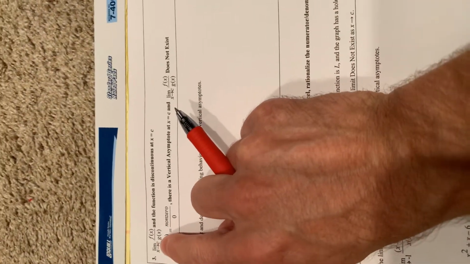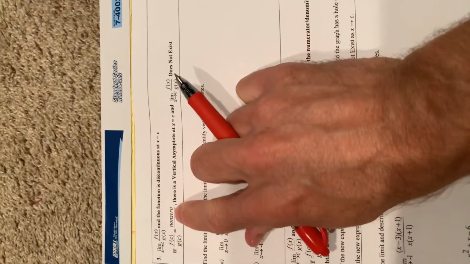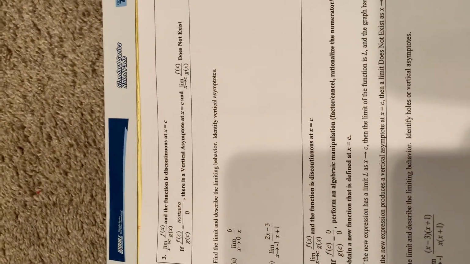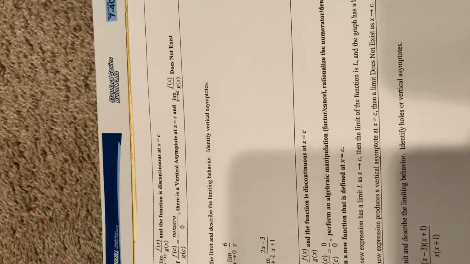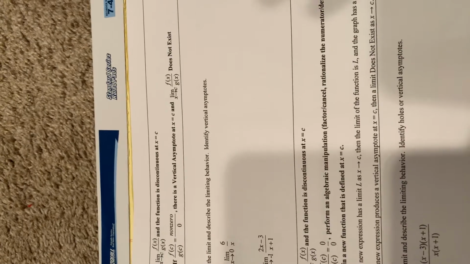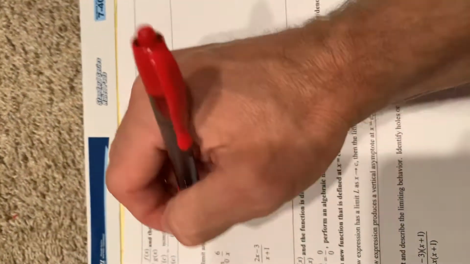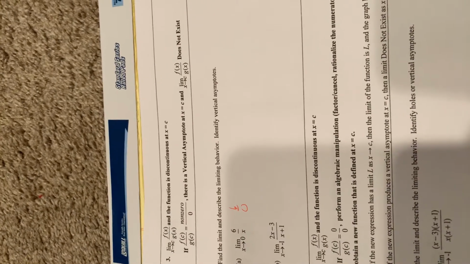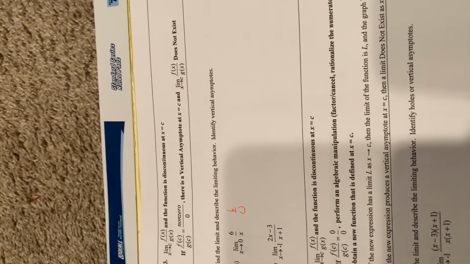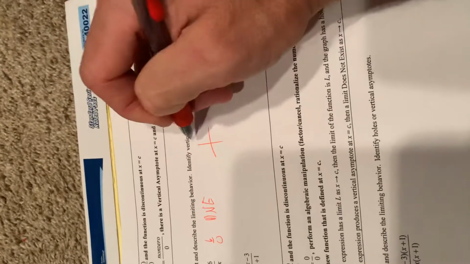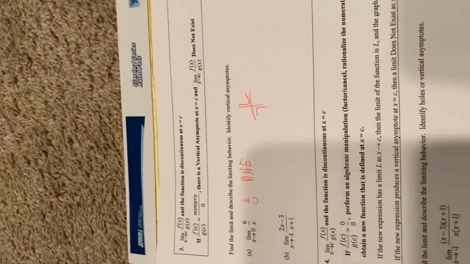If you plug x in and you get a non-zero over a 0, then that means that there's a vertical asymptote there. You're not going to be able to simplify it. And I told you earlier, that's one of the reasons that a limit does not exist. So when I plug 0 in here, I get 6 over 0. So if I want to find the limit as x approaches 0 of 6 over x, I plug it in. If I ever get a number over 0, I immediately say it does not exist. Why? Because that means that 0 is a vertical asymptote.